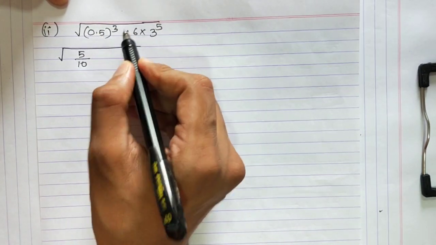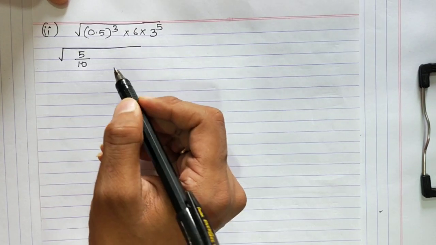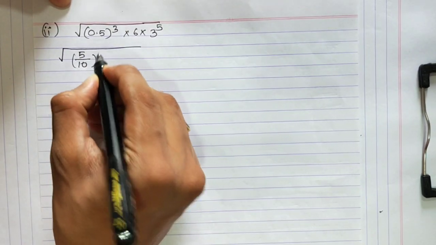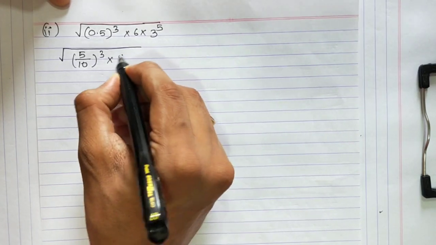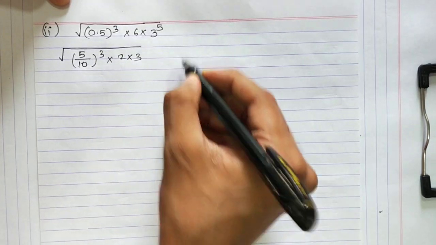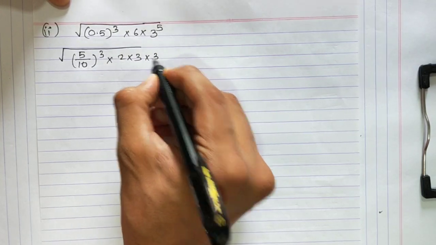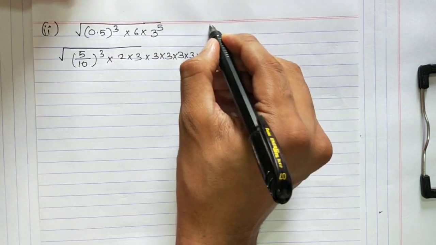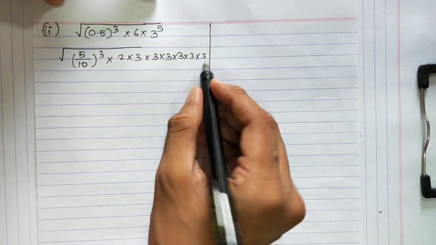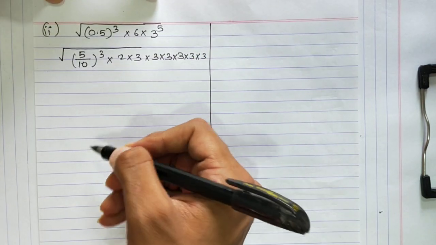Correct. I am removing one point, I will add 10 in the denominator, and there is cube also. Okay, into 6 is 2 into 3. Correct. And this 3 raised to 5 is 3 into 3 into 3 into 3 into 3, 5 times you will have to write 3.